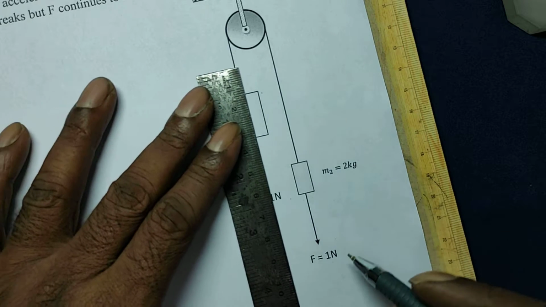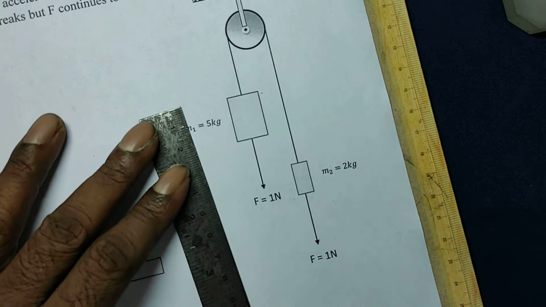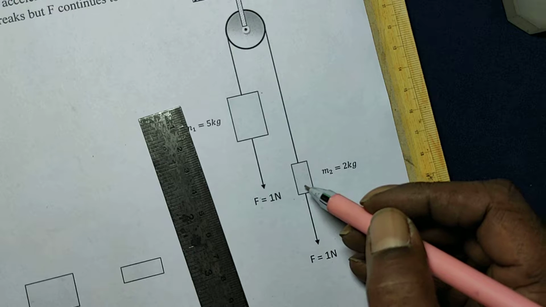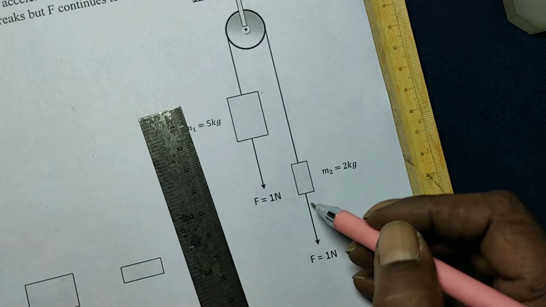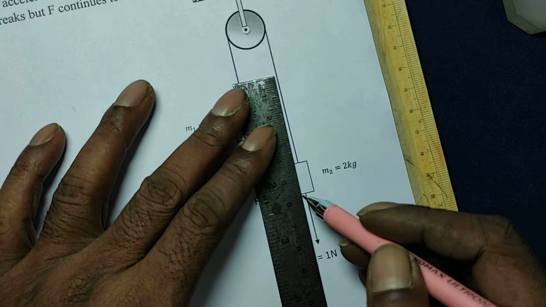Look, in addition to this force of 1 Newton, which is acting on this mass externally vertically downward, its weight is also acting vertically downward.